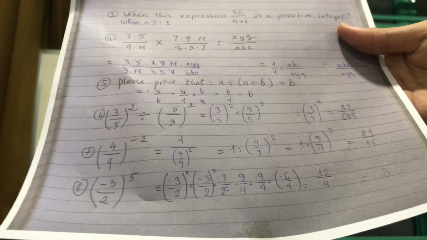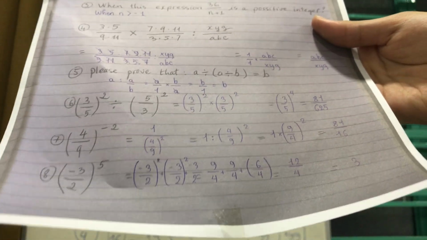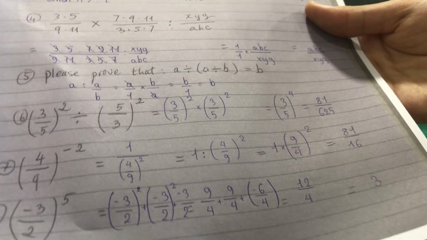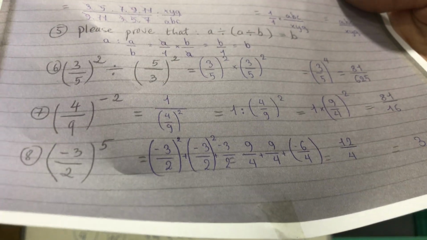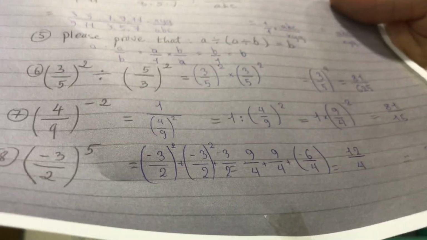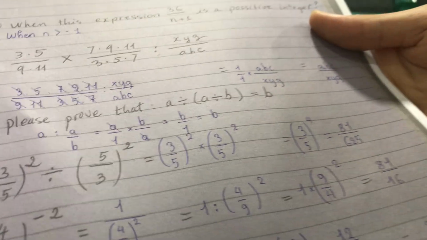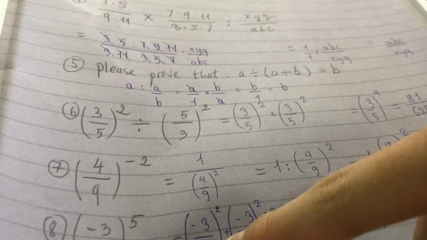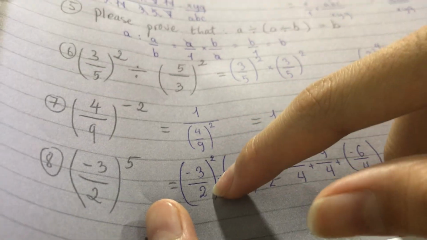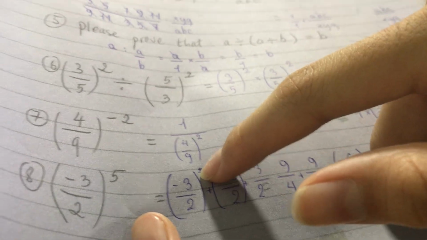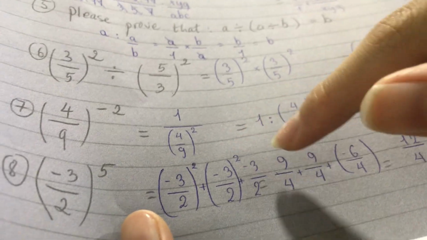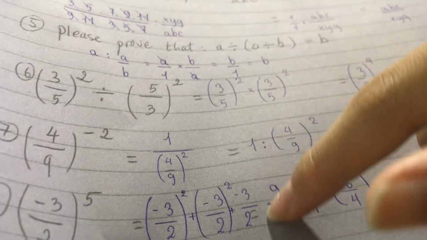And finally, problem number 8 is negative 3 over 2 to the power of 5. Firstly, I saw that we can group this into negative 3 over 2 to the power of 2, plus negative 3 over 2 to the power of 2, plus negative 3 over 2.